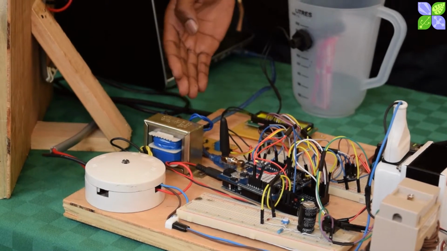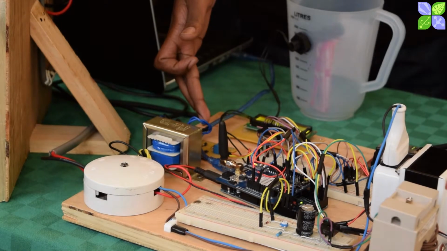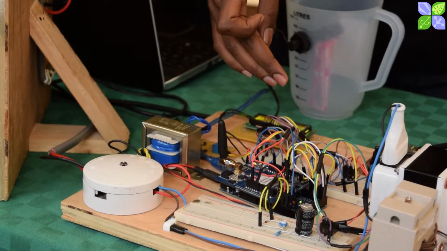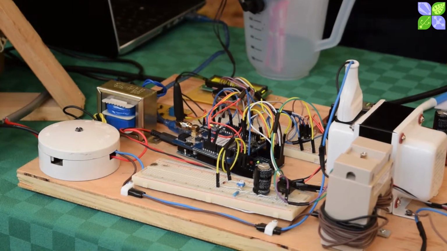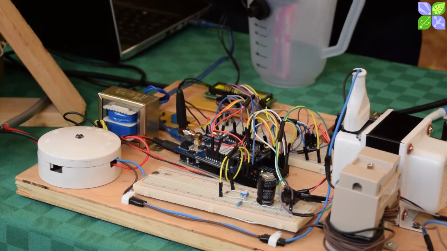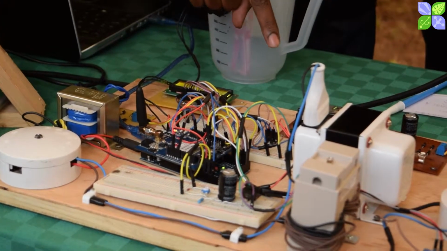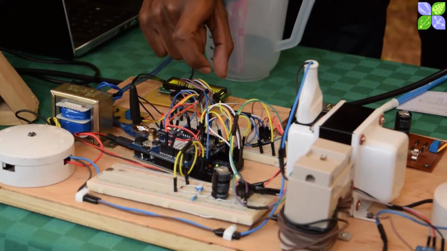Then the voltage sensor has resistors and a rectification circuit using diodes. That data is then fed into our Arduino board, which is able to read the analog data using an analog to digital converter. There's also a temperature sensor which also inputs analog data to the microcontroller.